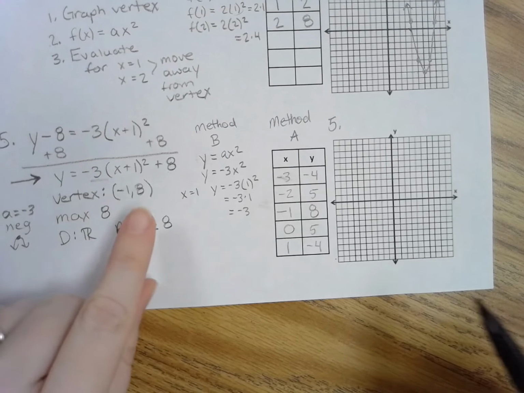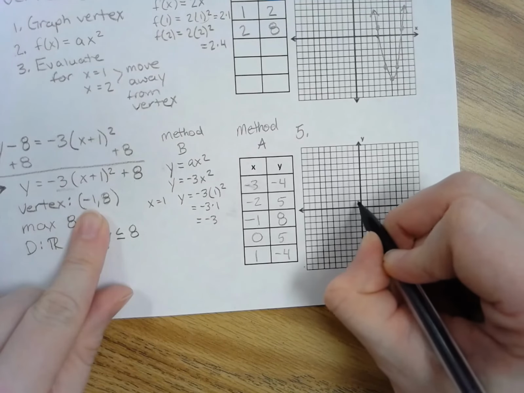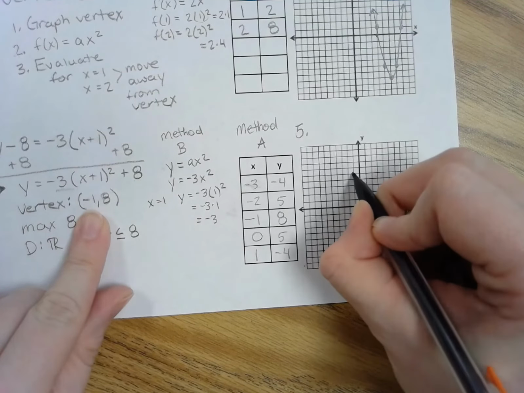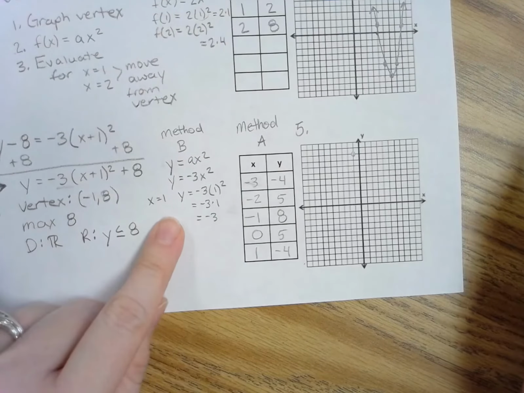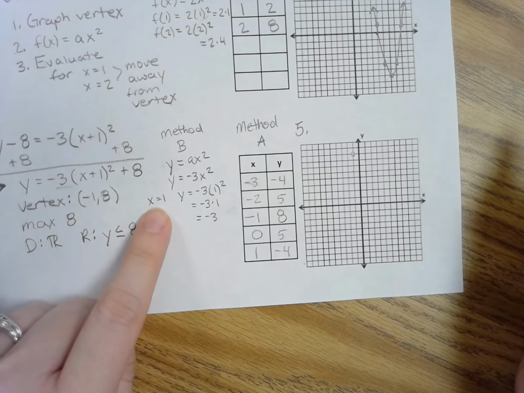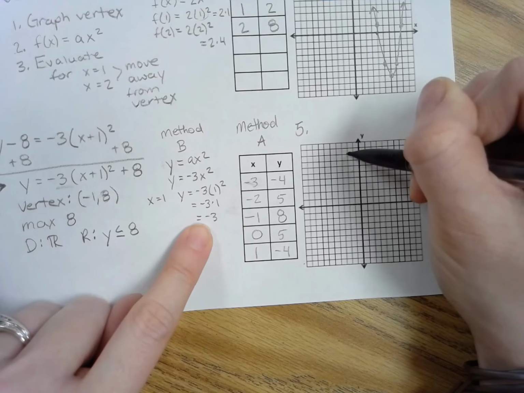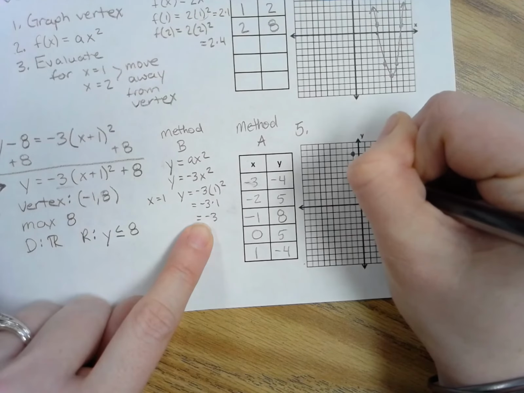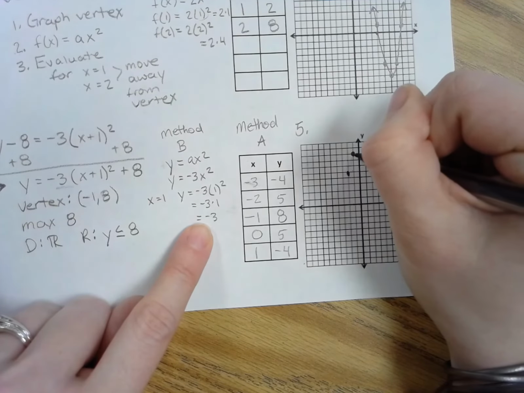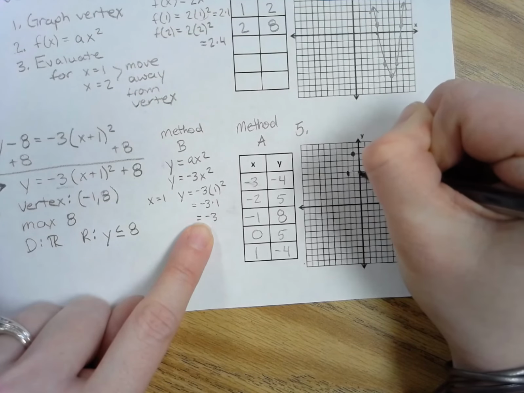So let's go ahead and plot our vertex at -1, 8. So -1, +8. And let's move as this has just showed us to do. We're going to use 1 x value from the vertex and down 3. So 1 and down 3. Because our y value was negative, 1, 2, 3, we will go down 3. So do the other direction, x being 1 and down 3.